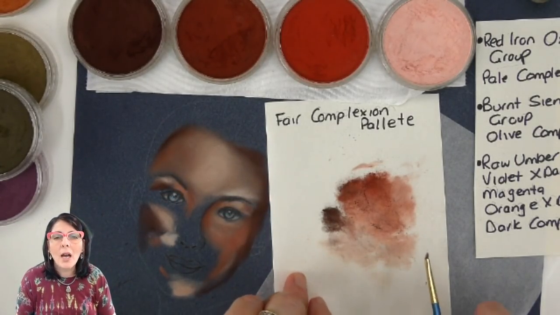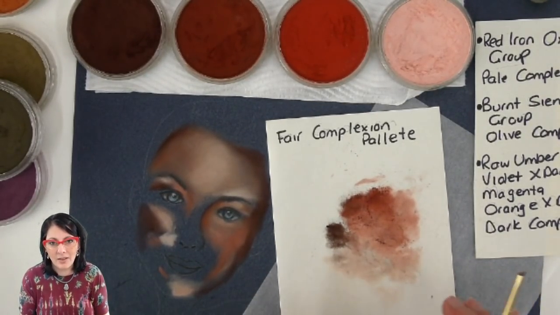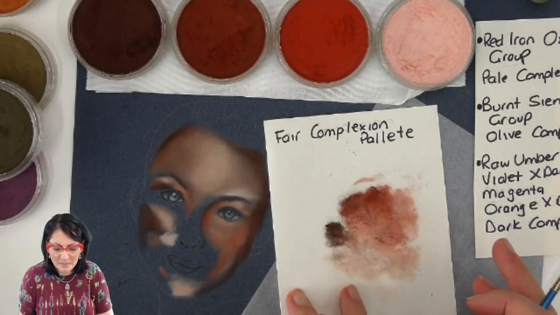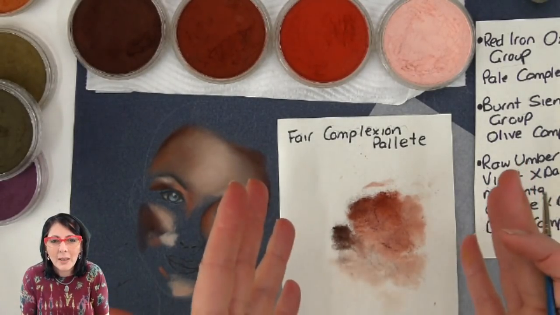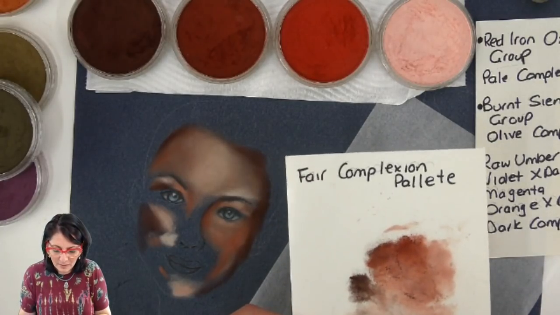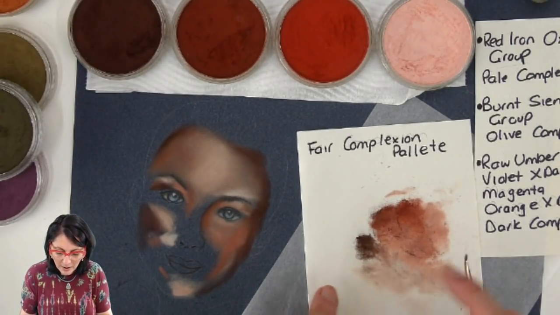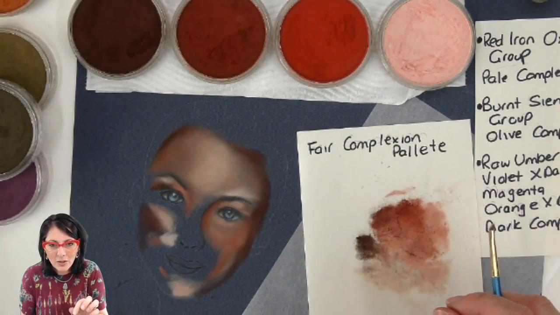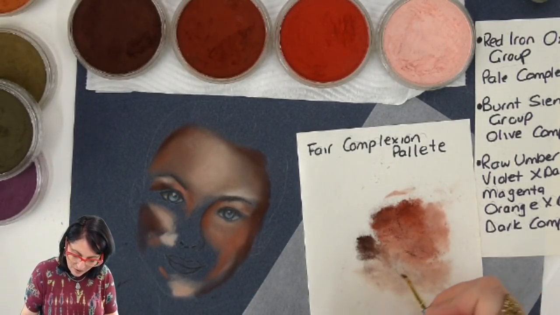It's just ordinary, a cheap type paper. You could use cartridge paper. You could use watercolor paper. Not very thick, but I find the tooth grabs the pastel a little bit, and it helps me mix, which is really good.